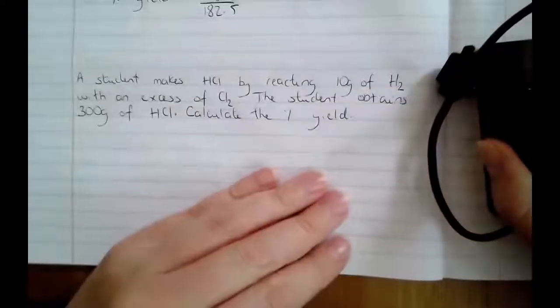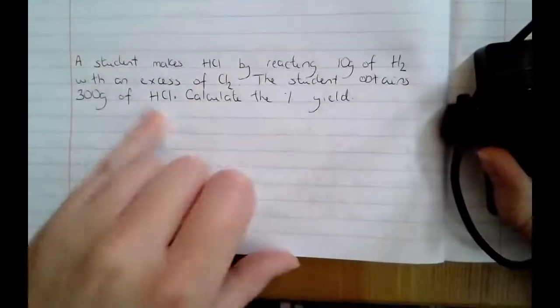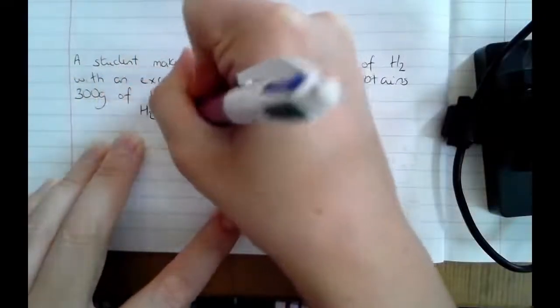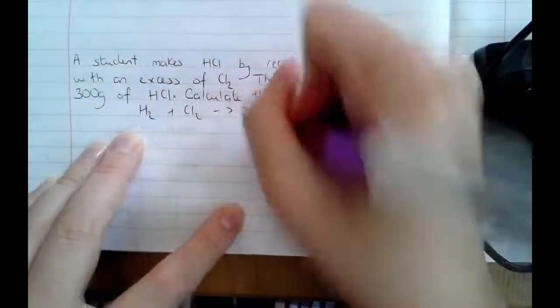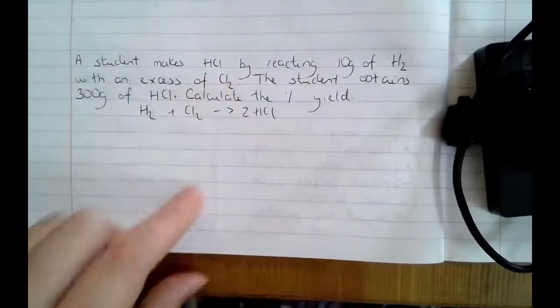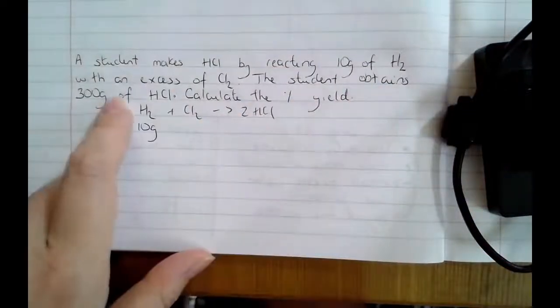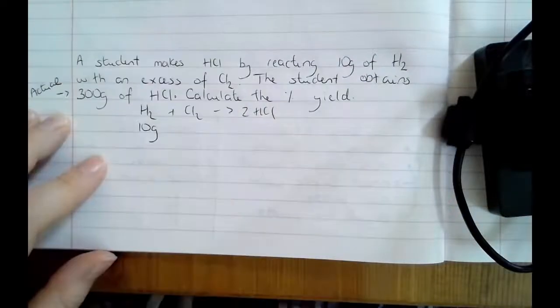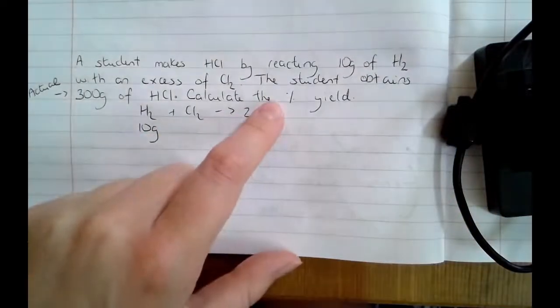So we'll just do one more example. I'm going to get you to press pause and have a go at this for yourself. So this is kind of what the question would look like. So using the same equation as I have above, I'll just write it again here. So the student is making HCl by reacting 10 grams of H2 with an excess of Cl2. So you've got 10 grams of the H2. The student obtains 300 grams. So the amount that the student obtains, that is the actual yield. And they ask you to calculate the percentage yield.